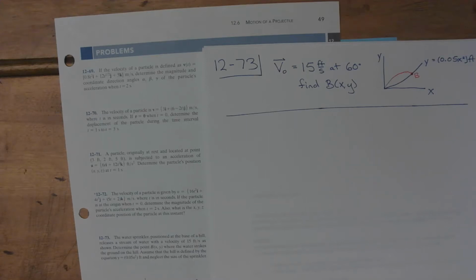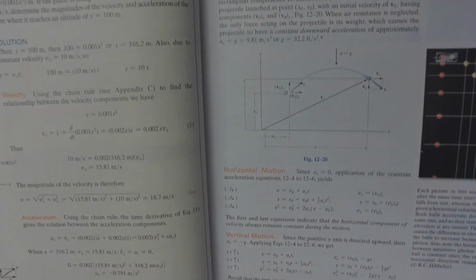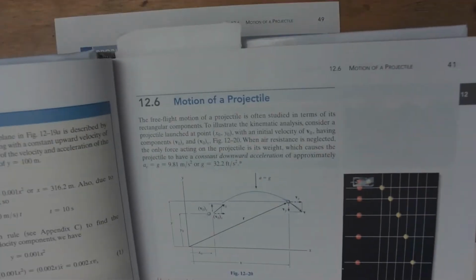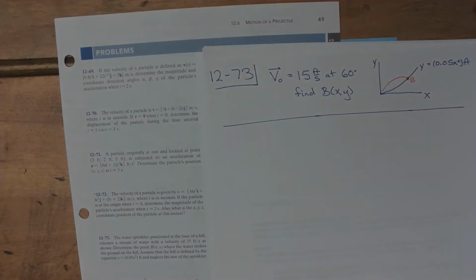Problem 73 from chapter 12. It is our first example of a projectile motion problem. I will be showing you how to solve this problem using my method, but you are welcome to use the equations that are on page 41 in the textbook to solve projectile motion problems on your own. However, I think it will be worthwhile for you to learn this method that I'm going to show you now.